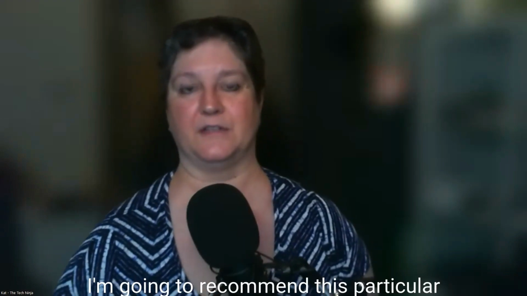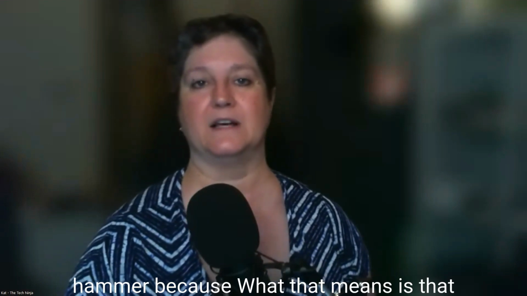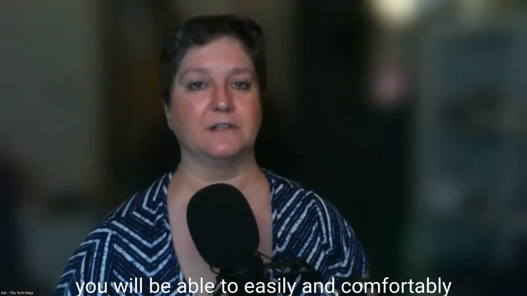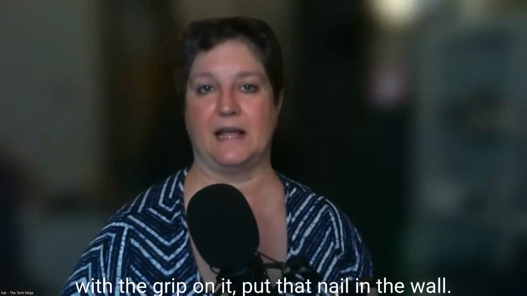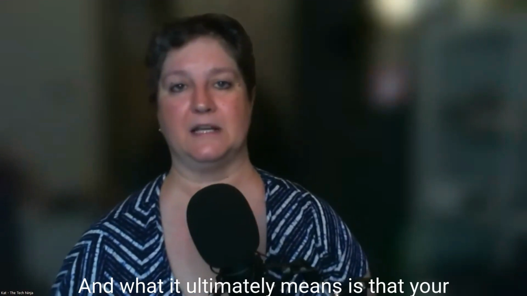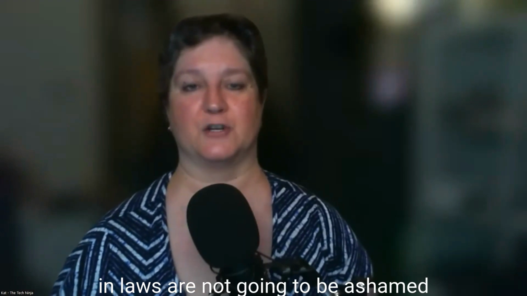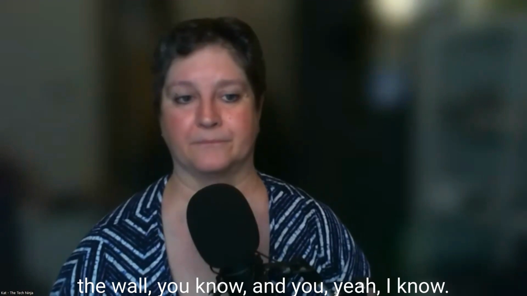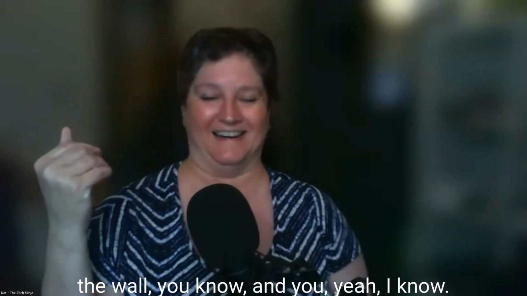I'm going to recommend this particular hammer because what that means is that you will be able to easily and comfortably, with the grip on it, put that nail in the wall. And what it ultimately means is that your in-laws are not going to be ashamed of you because you put the picture that they gave you in the closet and not on the wall. Yeah, I know, right?